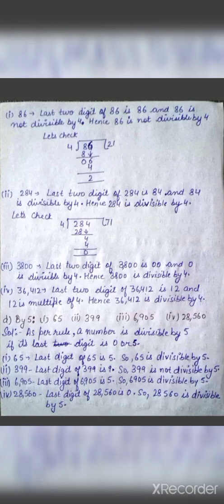Here some numbers are given: 65, 399, 6905 and 28,560. In the first part, 65, 5 is written at the last digit place, so it is divisible by 5. 399, the last digit of 399 is 9, so it is not divisible by 5, hence 399 cannot be divisible by 5.